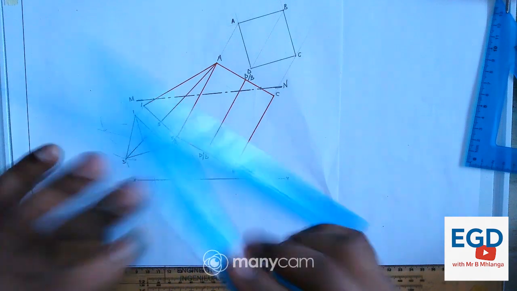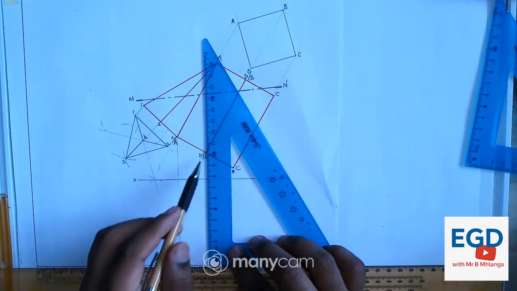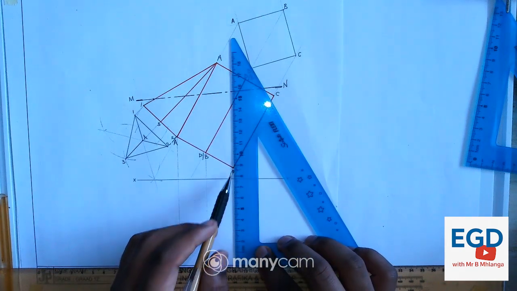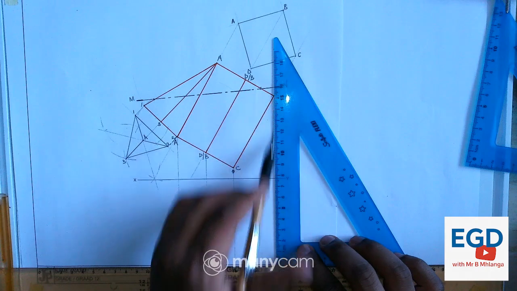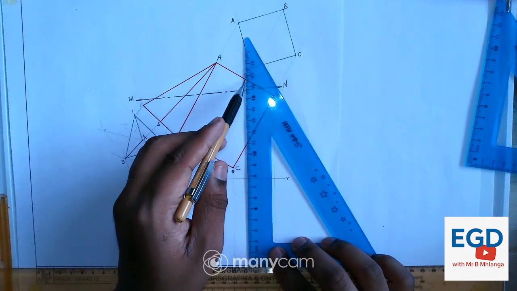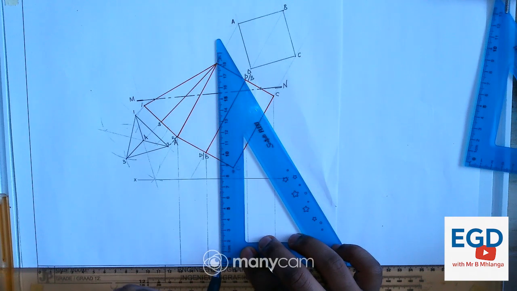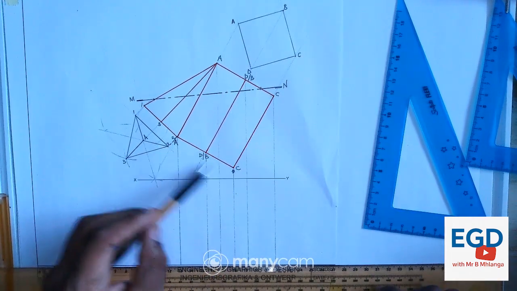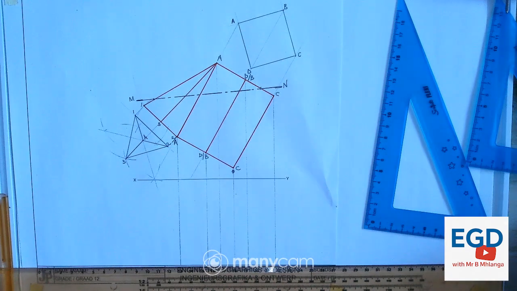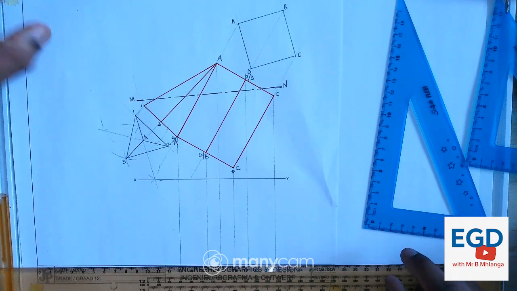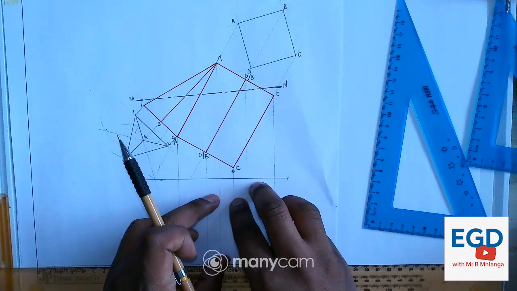Let me use this one. So I'll just project this point, that point, that point, and the points from the top surface there, that point there, and that point. So I've projected all the points for the square prism. I'll just transfer the measurements from the auxiliary view to this section down here.